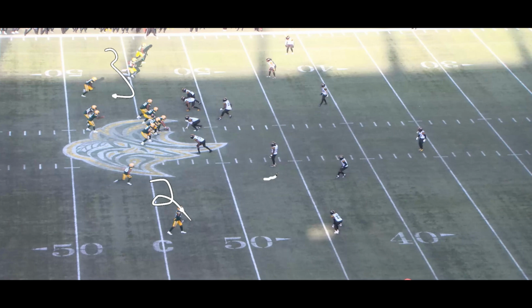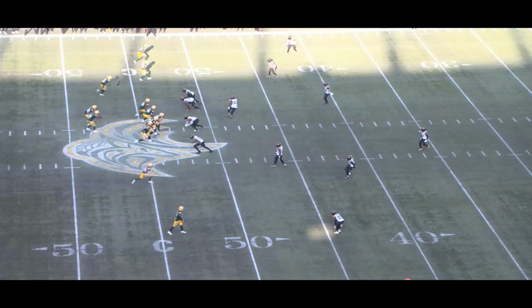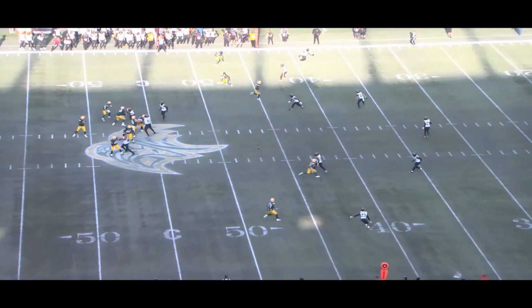first thing you're looking at is, hey, what did their strong side linebacker do? Did he stay to the field to outnumber your 2 receivers? If he does, then you got great opportunities to throw the ball into the boundary because you should have numbers. And I'll pause it right here.